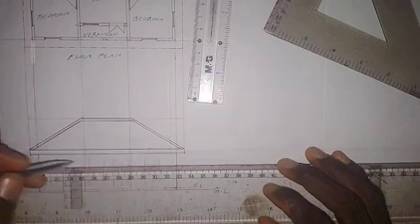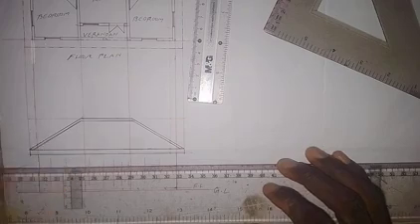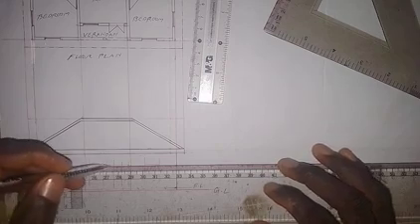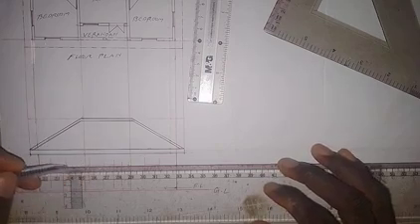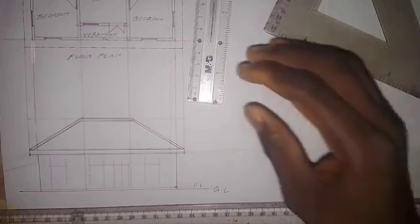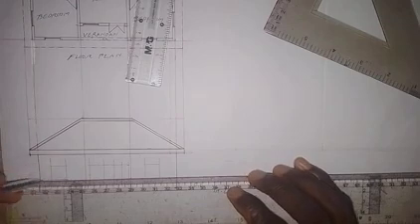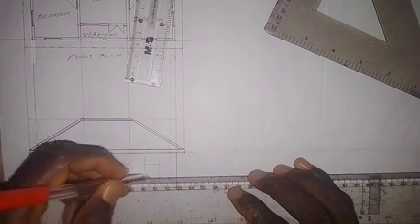So the top edge of the door and that of the window are at the same level. That's why we need to take the height of the door first. Now we take the height of the window. According to what we have here, the height of the window is 1200. If we divide that by 100, that's 12 millimeters. So here we draw a horizontal line here, and here.